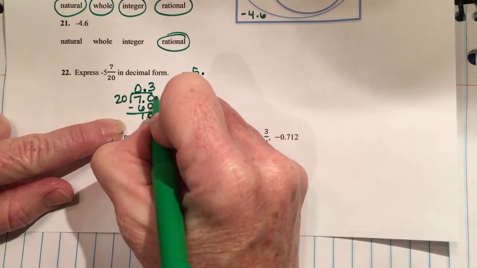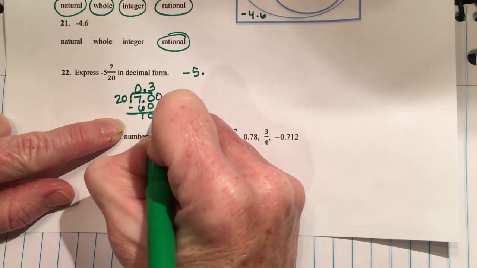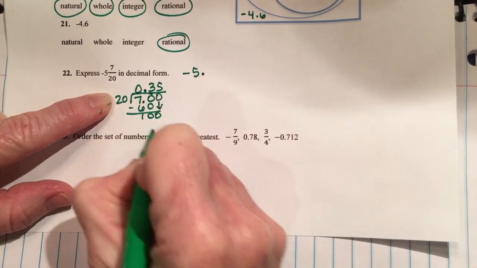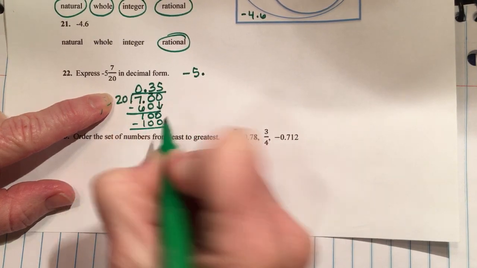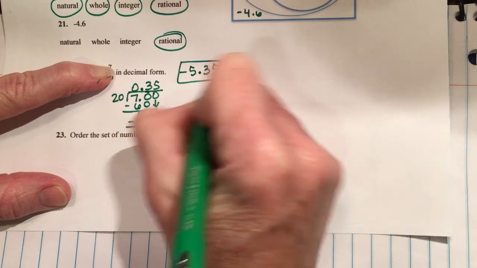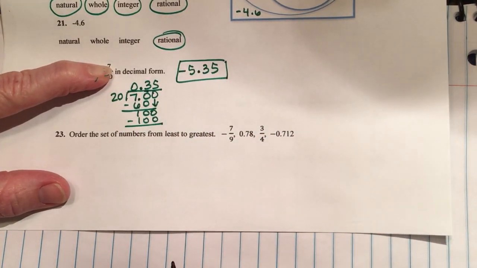I have a remainder, so I need to keep going. So I'm going to bring down another 0. 20 will go into 100 5 times. 5 times 20 is 100. So I'm done. The 0.35 I'm going to add over here with the -5, and my final answer is -5.35.